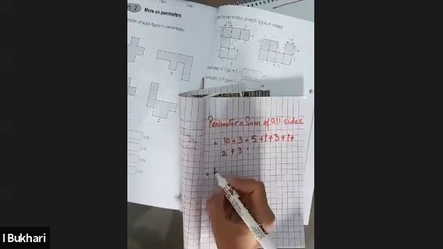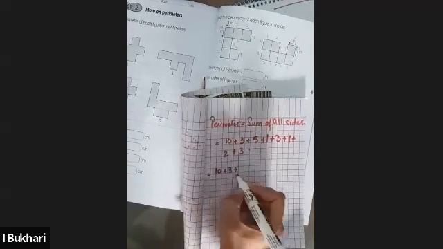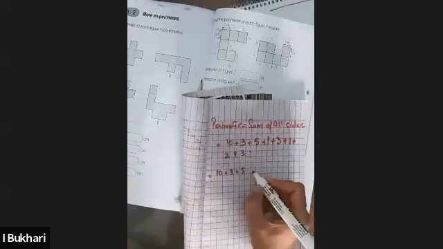Then 1 meter, then 3 meters, and then 1 meter. Good job. 2 meters, plus 3 meters. Now, when you have so many numbers to add, it is so difficult, right?